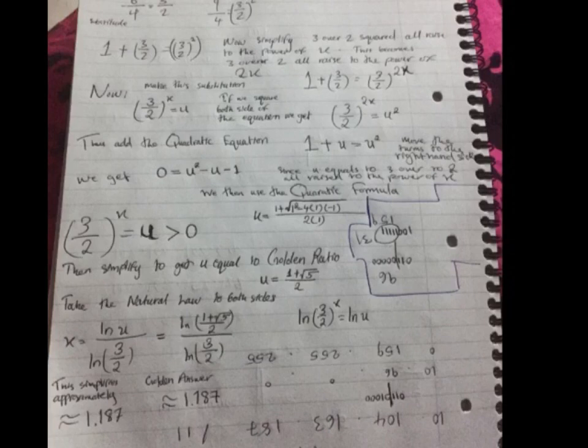Then we simplify a bit more: ln (3 over 2)^x equals ln u.